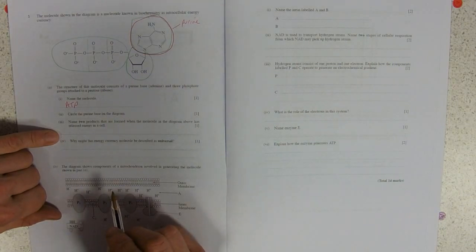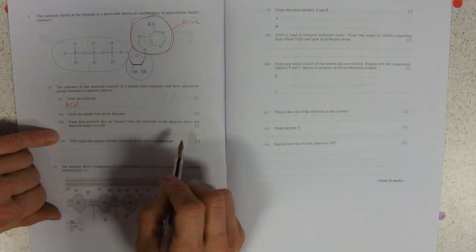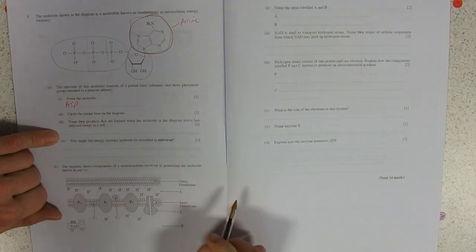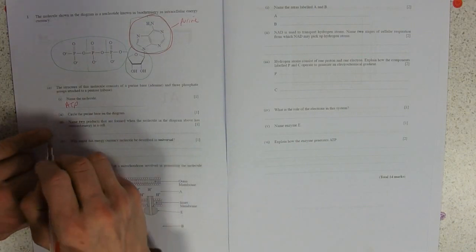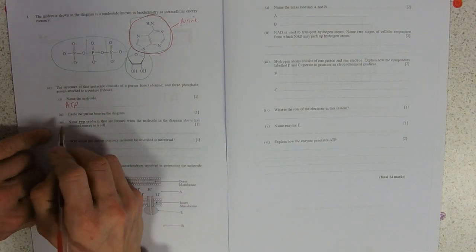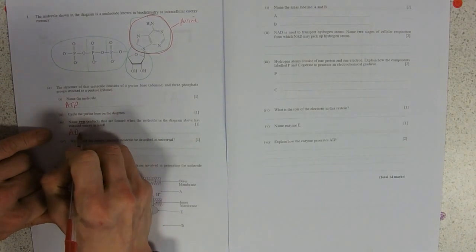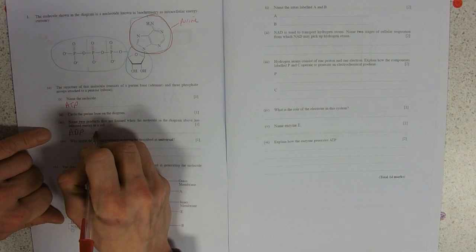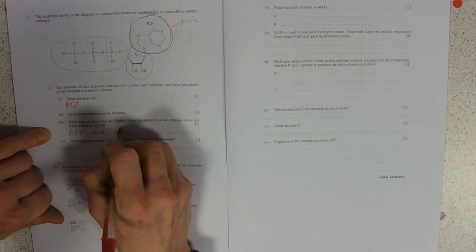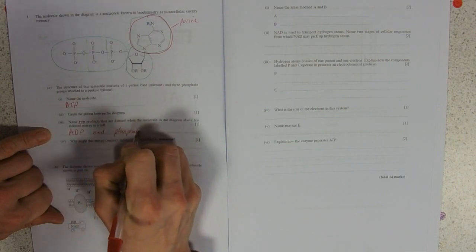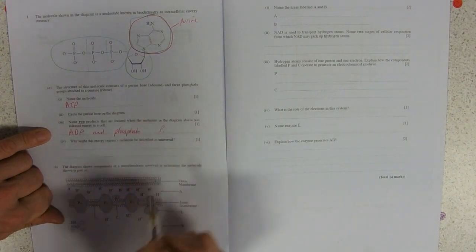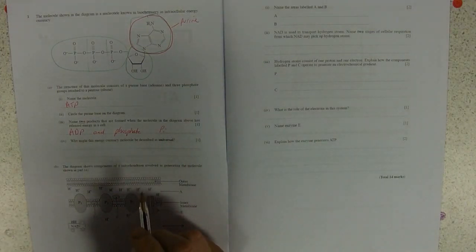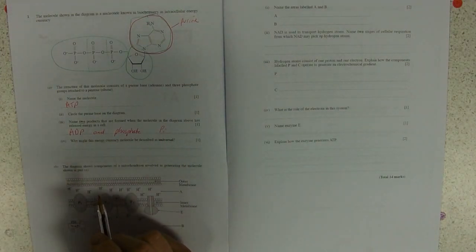Name two products that are found when the molecule in the diagram has released energy in cells, and it wants two. So the ATP is going to make ADP, and it's going to be a phosphate. Or you might have put inorganic phosphate there. Or you might have written the ion name.